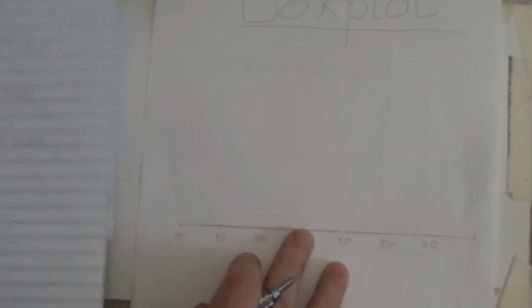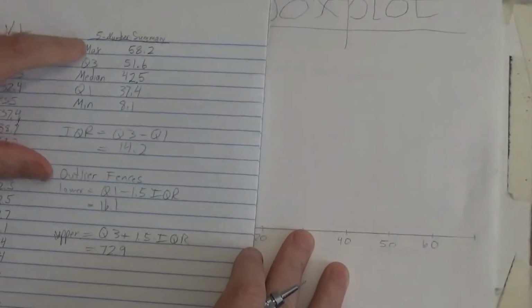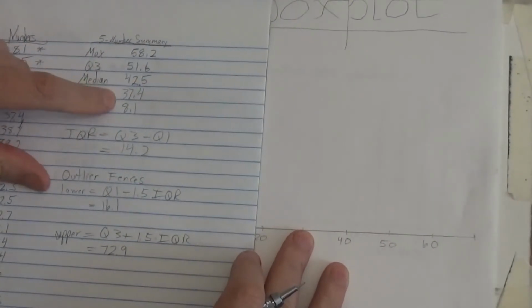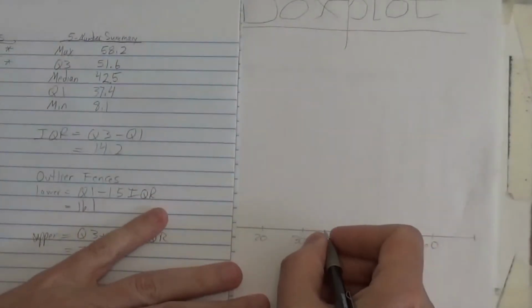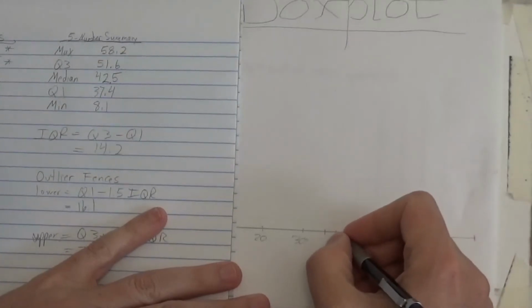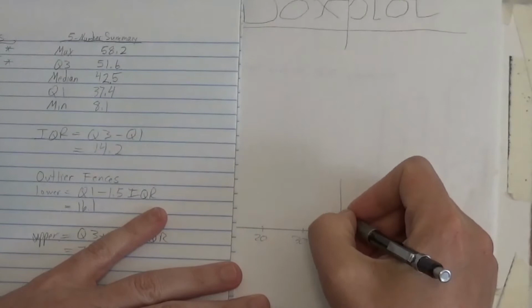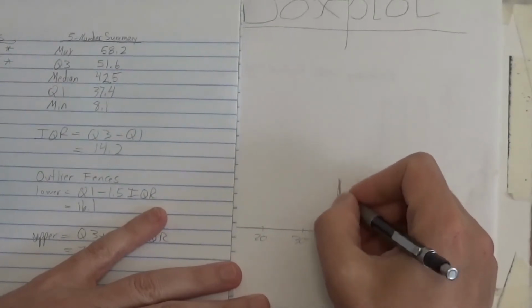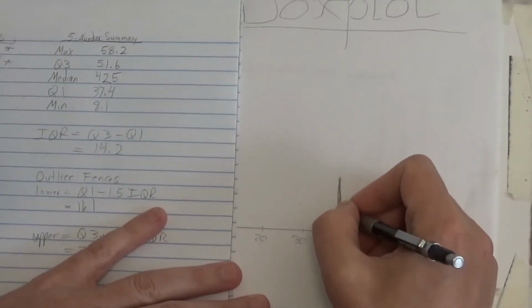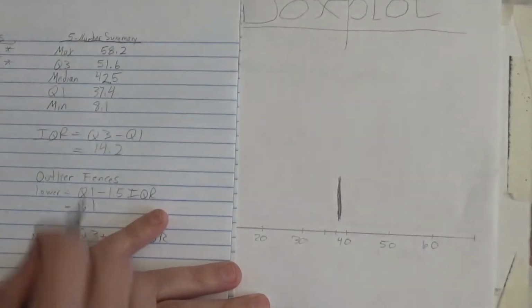So what we had was Q1 was 37.4, so we'll go approximately to 37.4, which if this is 35, this would be 37.5. And there's no rule for how large or small to draw this, so I'll just do a poor job of drawing a vertical line there.